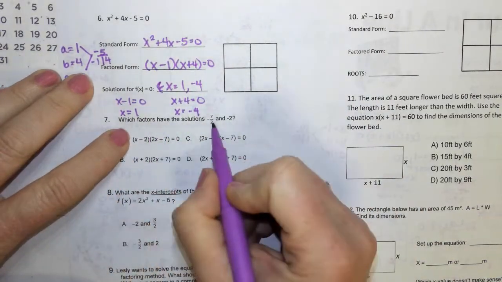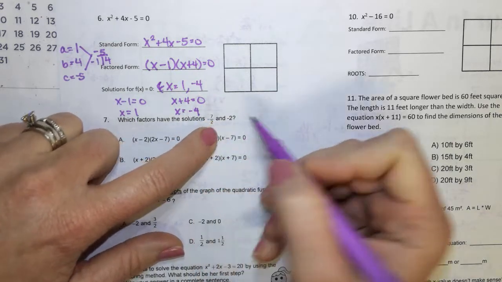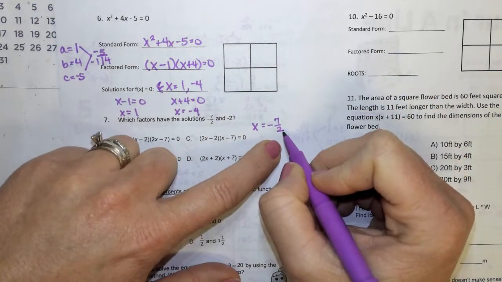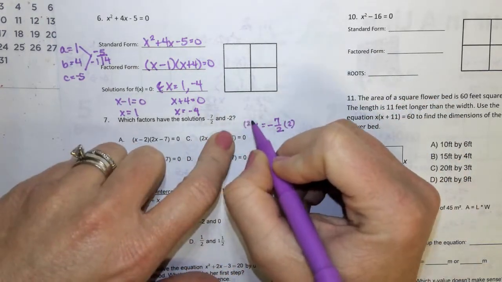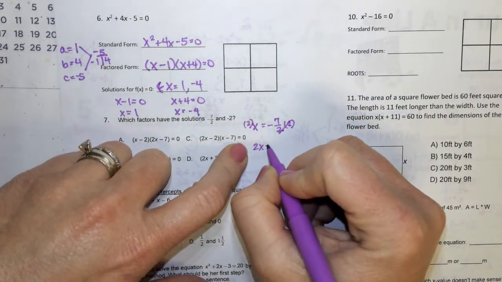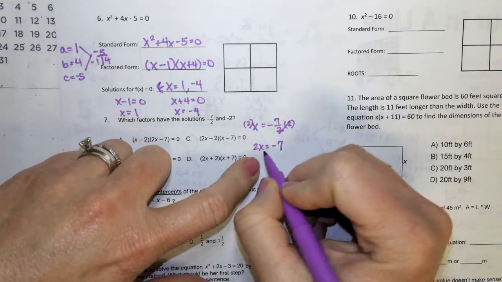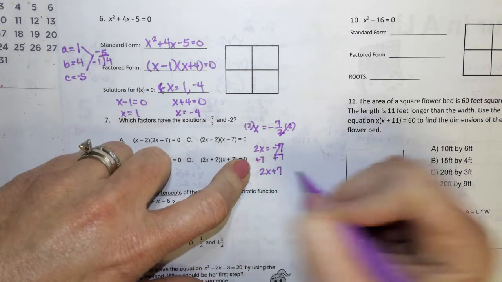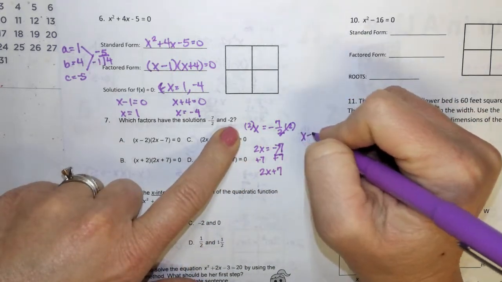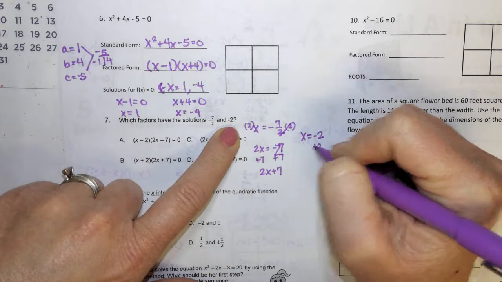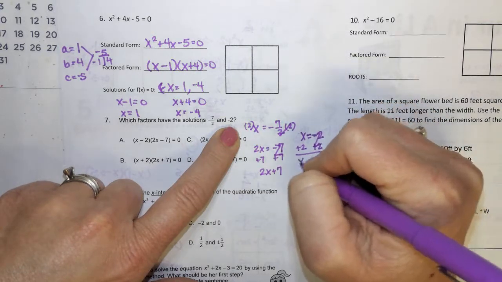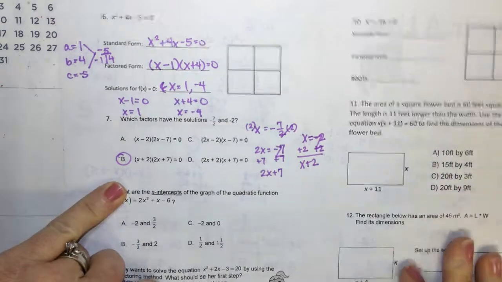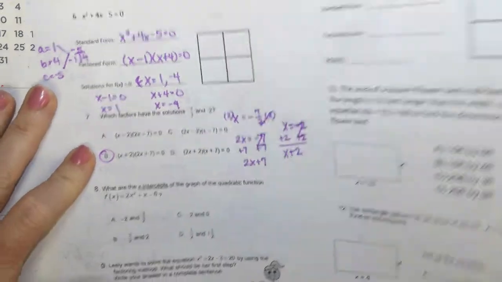Number 7, so I want to find the factors of negative 7 over 2 and negative 2. So let's first start with x equals negative 7 over 2. To get rid of this fraction, the first thing I need to do is multiply both sides by 2. So then that gives me 2x equals negative 7, and then to get 7 on this side, I just need to add it. So then I would have 2x plus 7 as one of my factors. And then for x equals negative 2, I just need to add 2 to both sides. So then I get x plus 2 as my other factor. So that means B is my correct choice.